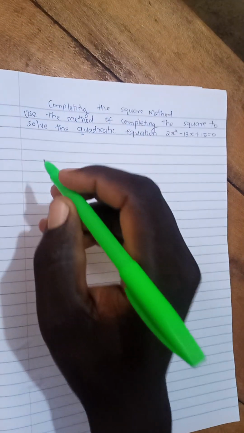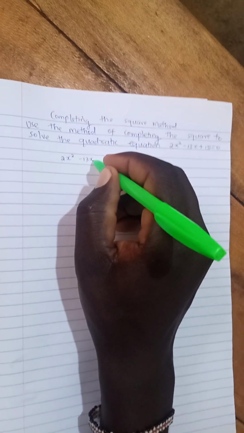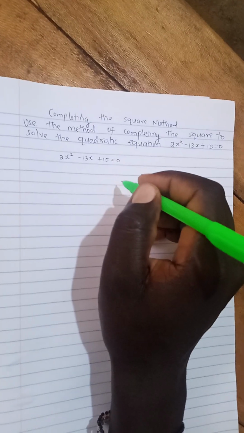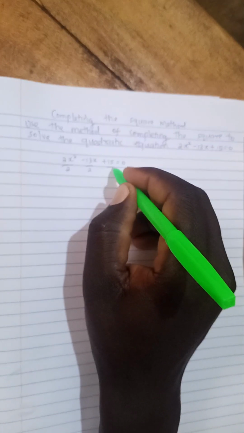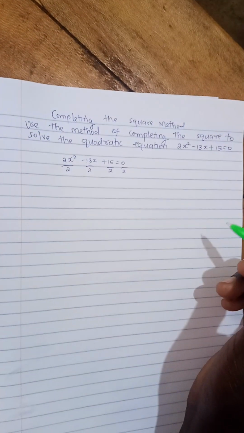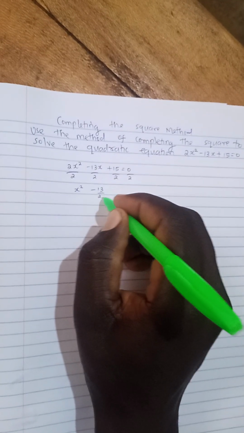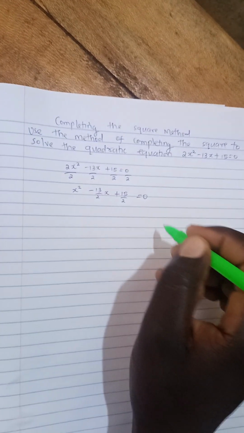So the first step that we will take, since we have the equation 2x squared minus 13x plus 15 equals 0, is to divide throughout by 2 on both sides. That is, we divide here by 2, and here by 2, and here by 2, and also here by 2. So at this point we will have x squared minus 13 over 2 x plus 15 over 2 equals 0. That is the first step that we will have to take.